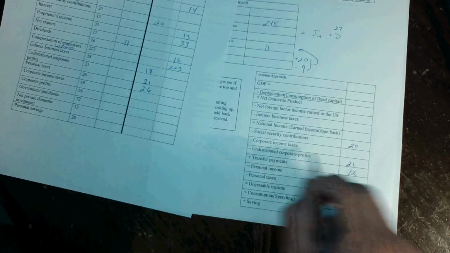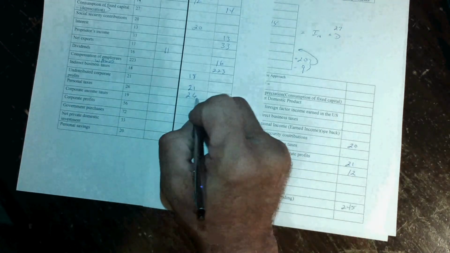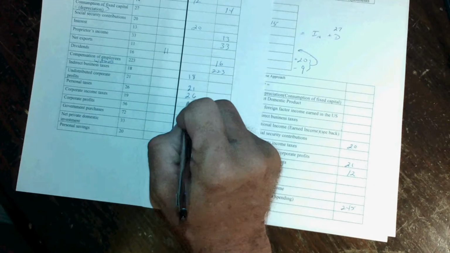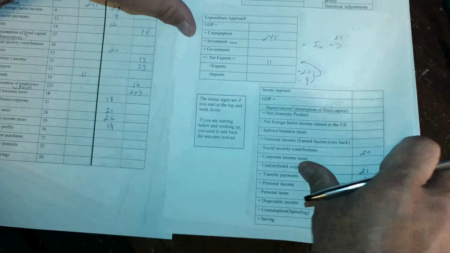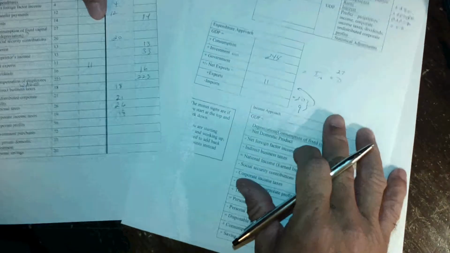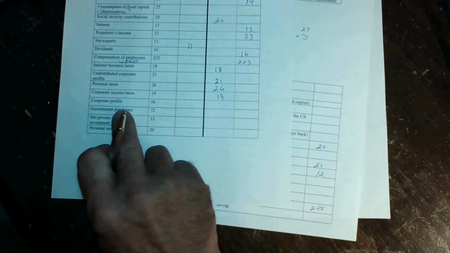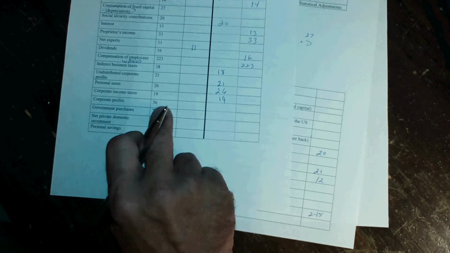Corporate income taxes. No? Yes. So we're going to put that corporate income taxes here of 19, and we'll also notice that over here, corporate income taxes of 19. Corporate profits of 56. Not here, not listed on this.